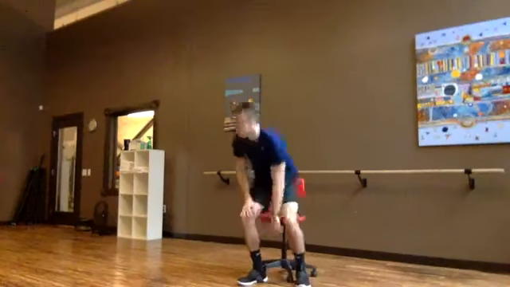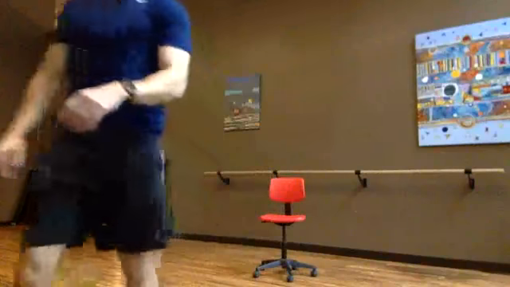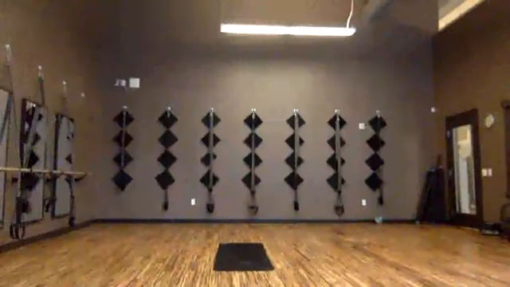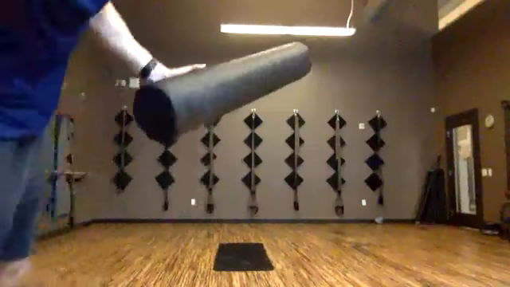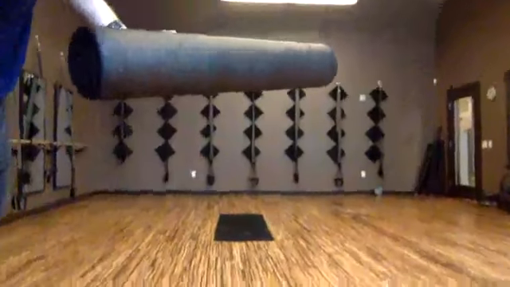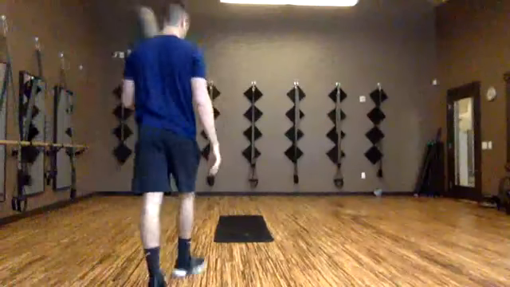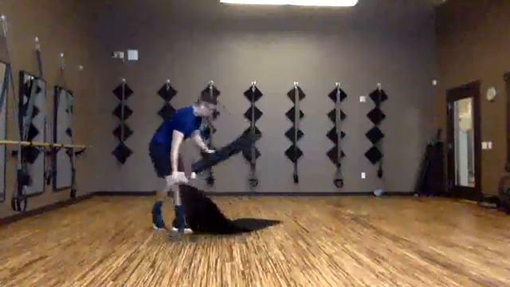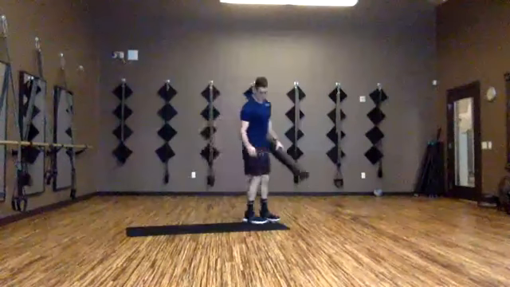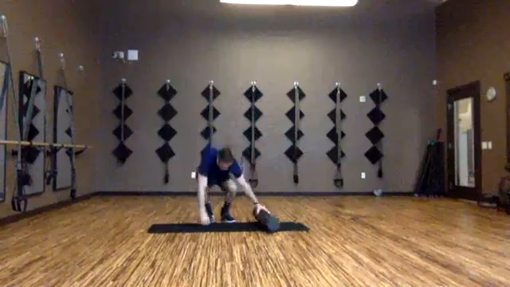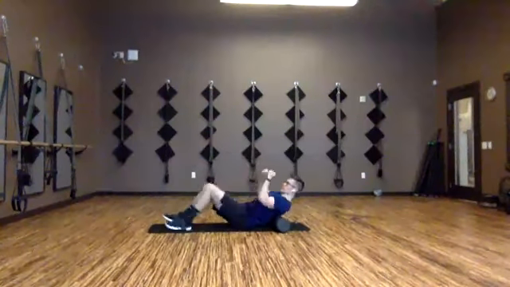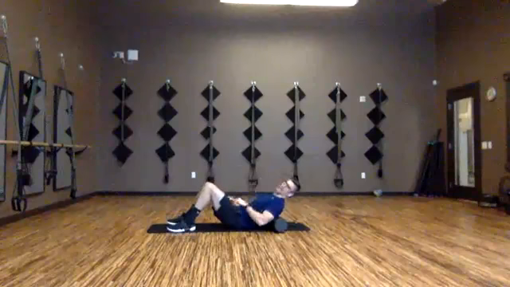I'm going to go ahead and turn this around. All right, we're going to go after that thoracic spine. I'm going to assume everybody has a foam roller. If not, I'll show you how you can make some modifications as well. Go ahead and lay on your back, and place that foam roller underneath kind of like the shoulder blade area.